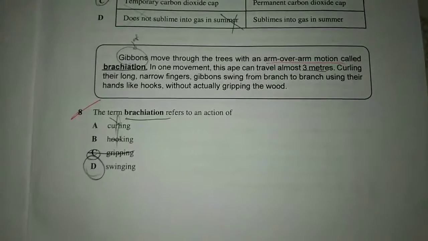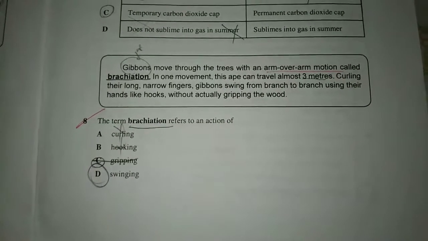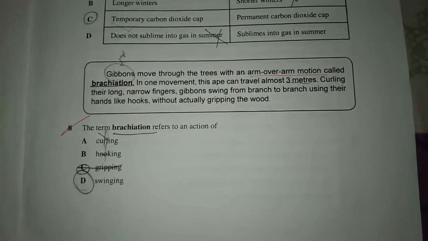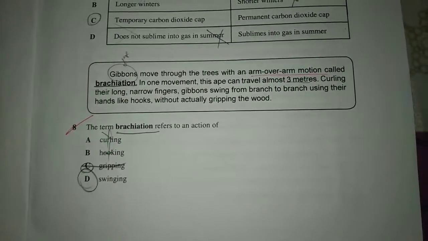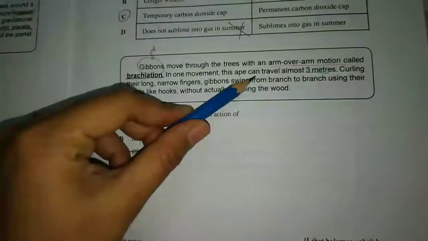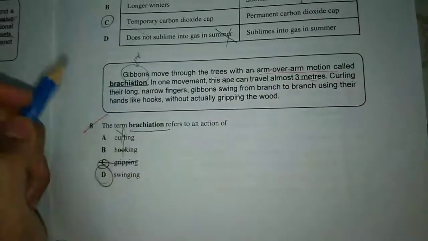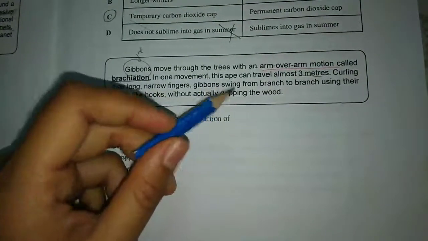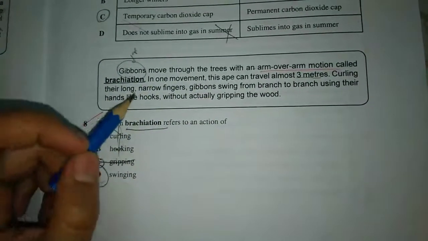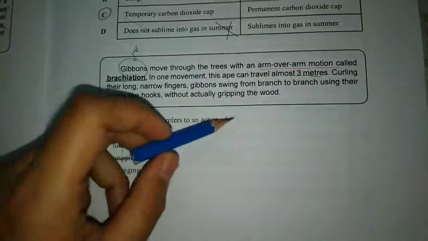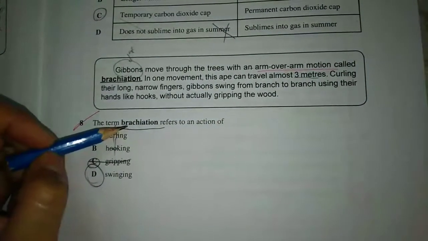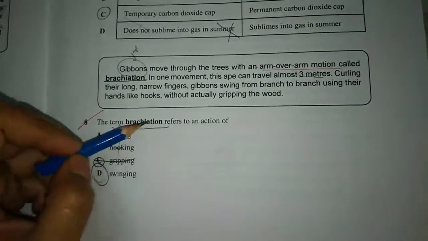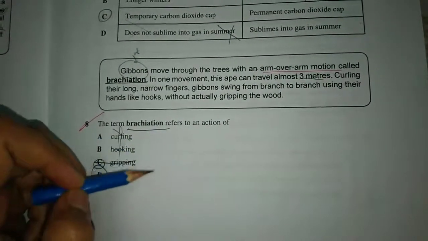Gibbons move through the trees with an arm-over-arm motion called a branchiation. In one movement, this ape can travel almost 3 meters. Gibbons is an ape, okay? Curling their long, narrow fingers, gibbons swing from branch to branch using their hands like hooks without actually gripping the wood. The term branchiation refers to an action of. Okay, this is the scientific word meaning of something in English also.